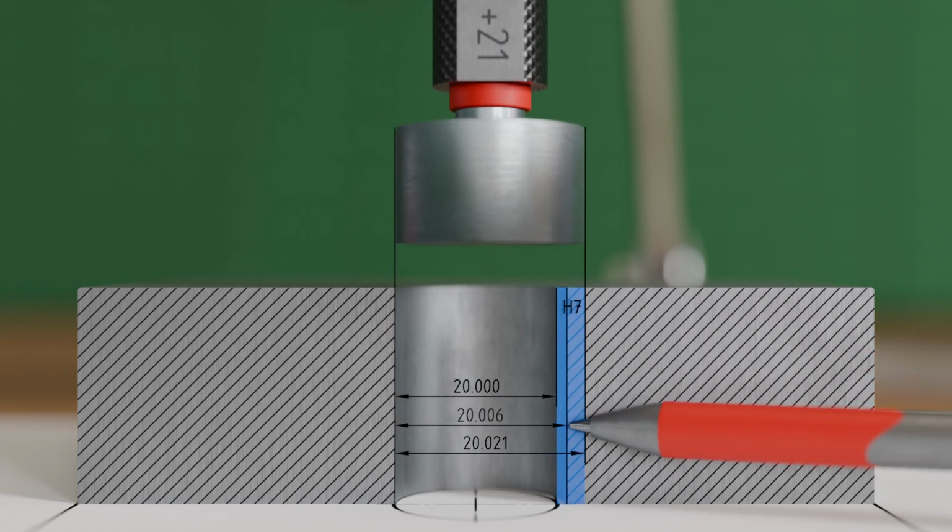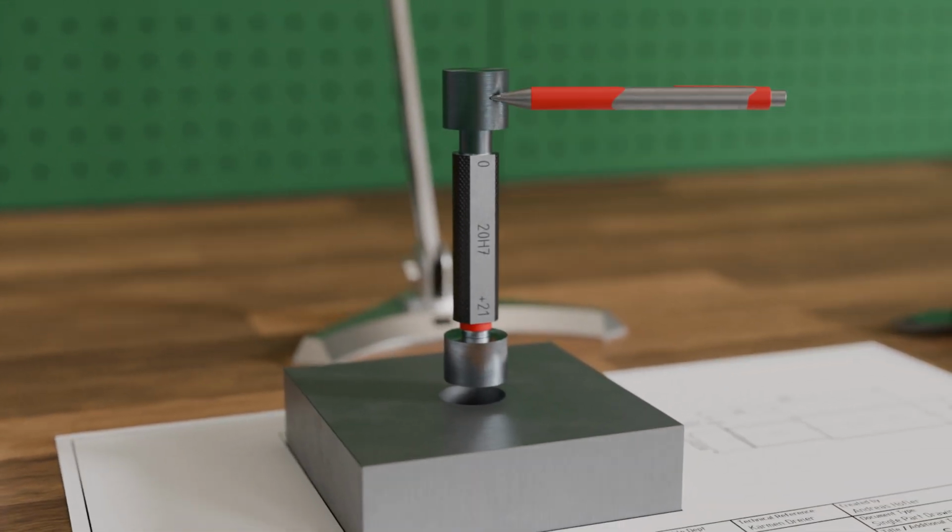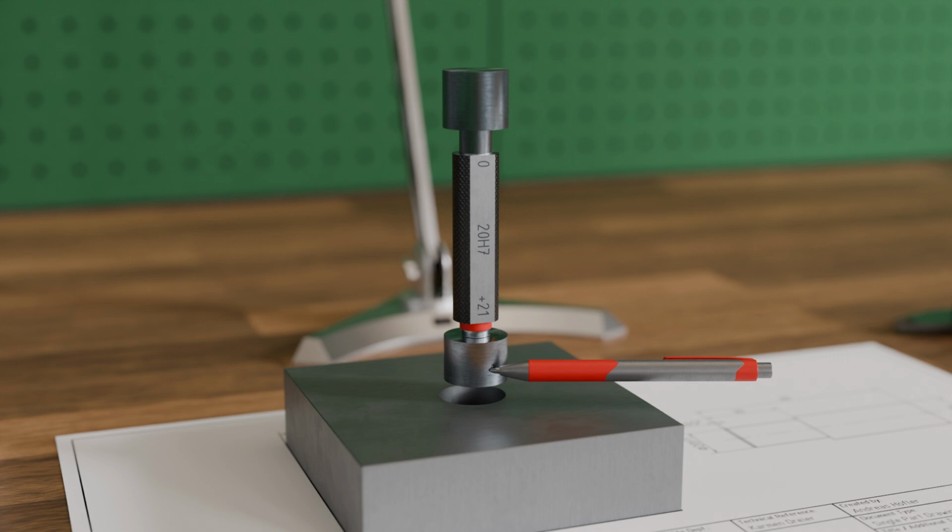So note, the limit plug gauge must slide into the bore with the go side using little force, while the no-go side must not fit into the bore. If this is fulfilled, the bore is within the required tolerance.